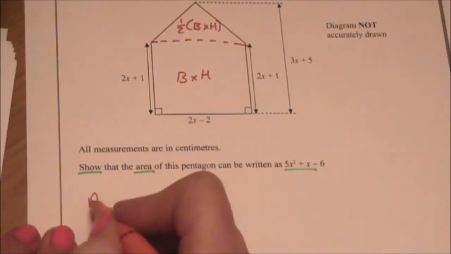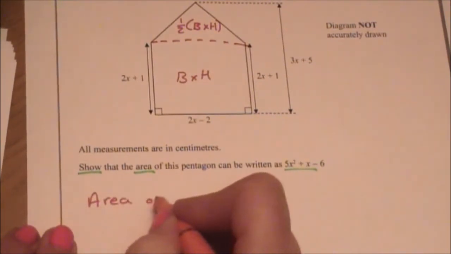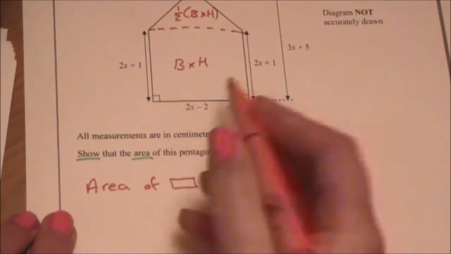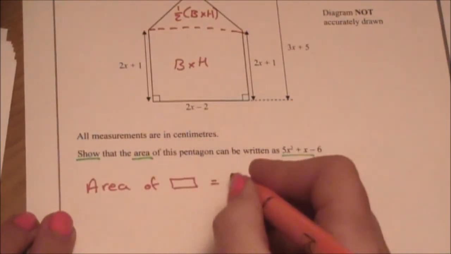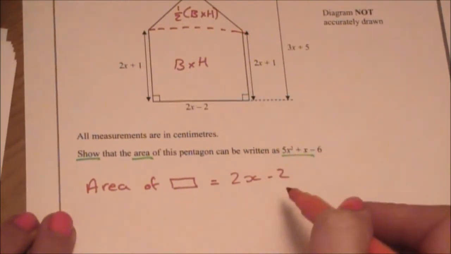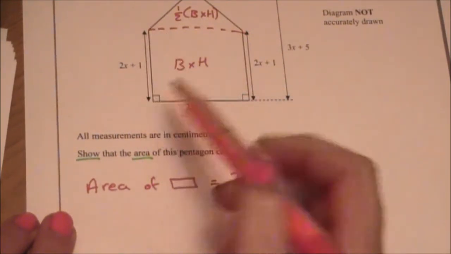So first thing I'm going to do is find the area of this rectangle, because it's nice and easy. So I'm going to tell the examiner I'm finding the area of the rectangle. And I know it's base times height. Now the base is 2x minus 2. And it's going to be multiplied by the height, which is 2x plus 1.